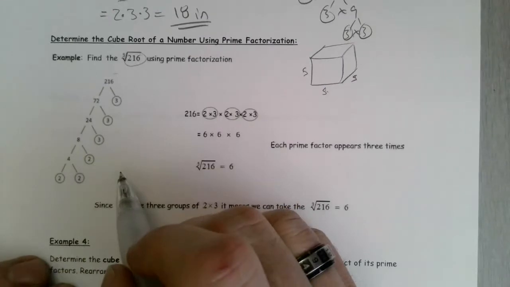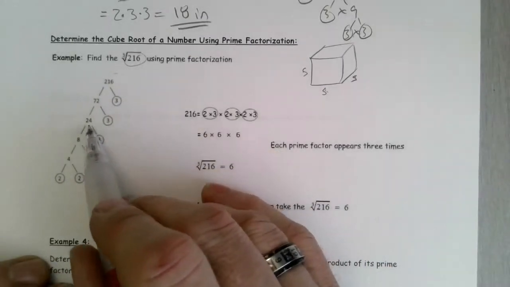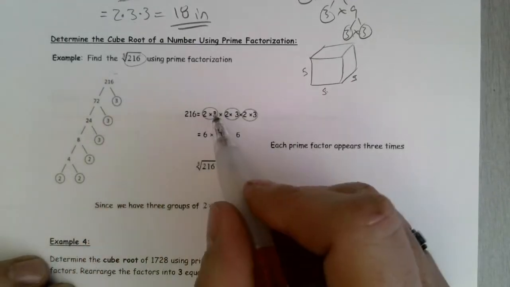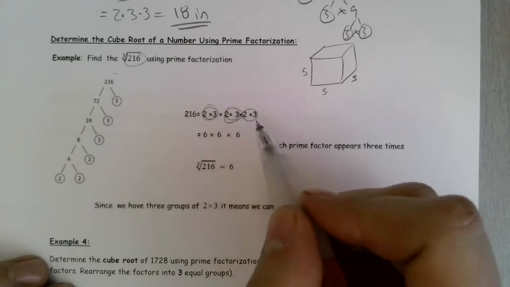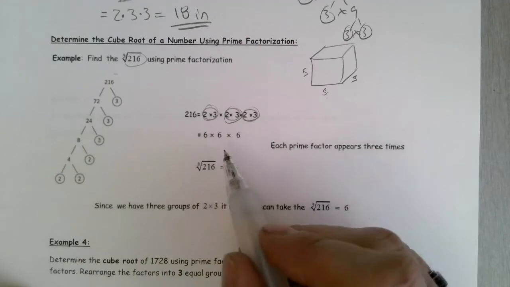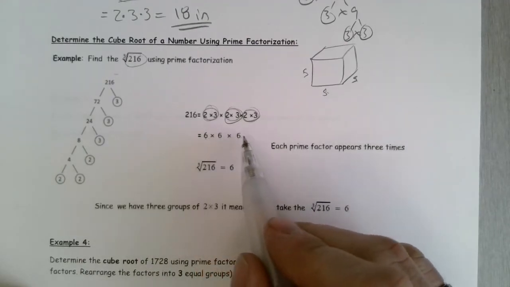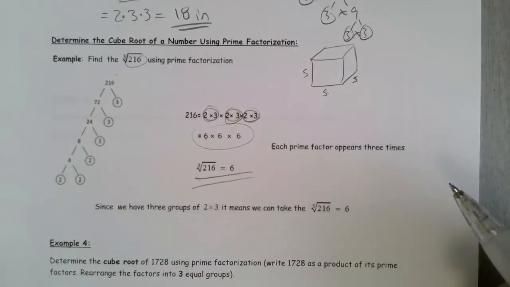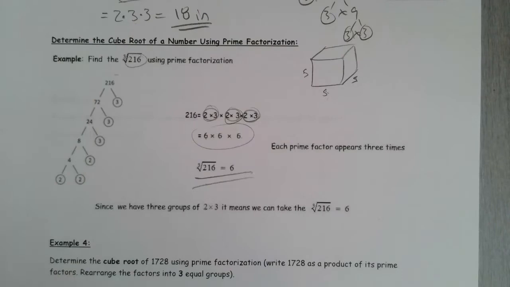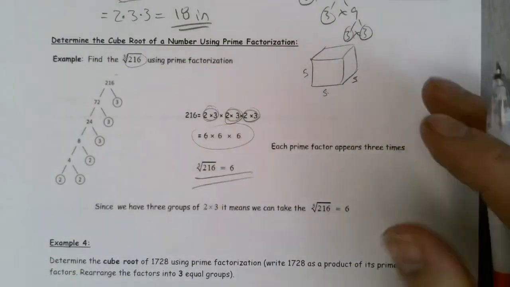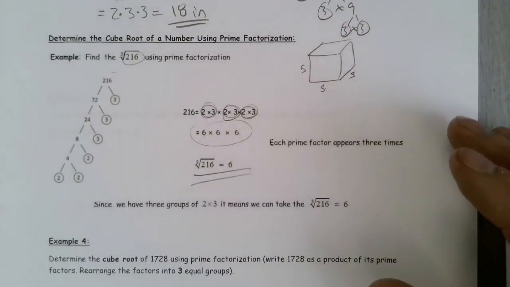So to break 216 apart, I'm going to divide by 3, then divide by 3, divide by 3, divide by 2, divide by 2. Then there we go. So it's 2 times 2 times 2 times 3 times 2 times 3. So I can make that 2 times 3 times 2 times 3 times 2 times 3, which means 216 is 6 times 6 times 6. So in other words, the side length of that cube is going to be 6. That's my cube root. So when we're dealing with cube roots, I'm looking for a triplet of factors that I can use to represent the side length of the cube. So let's take a look at some examples and see how that works.